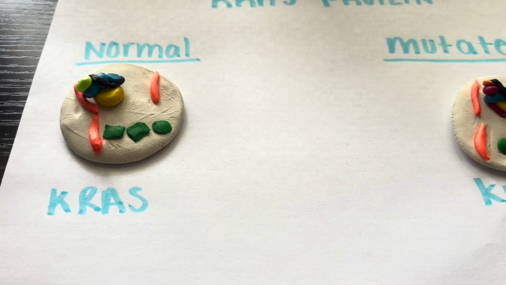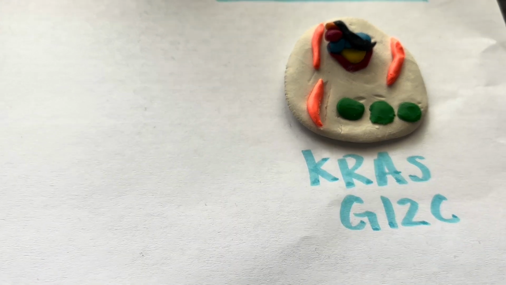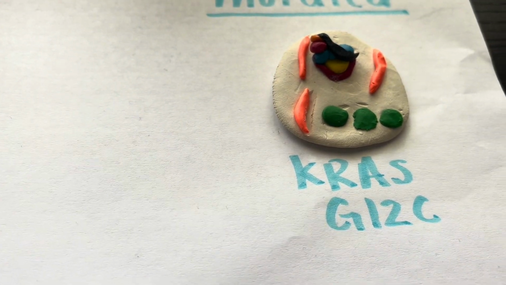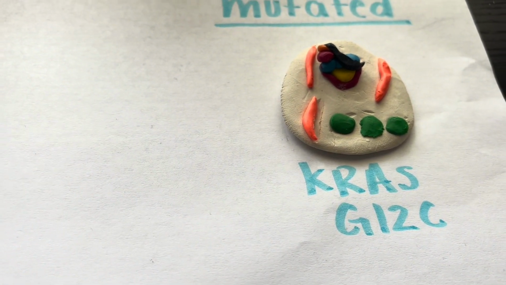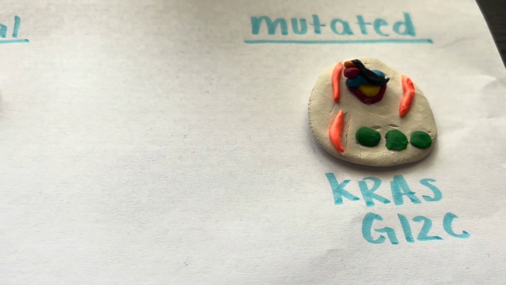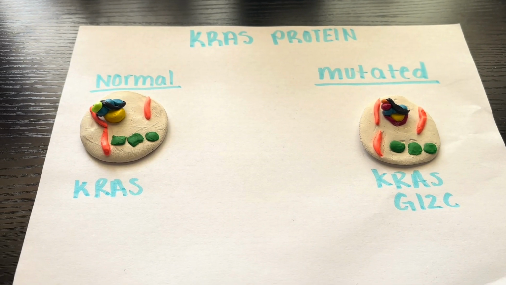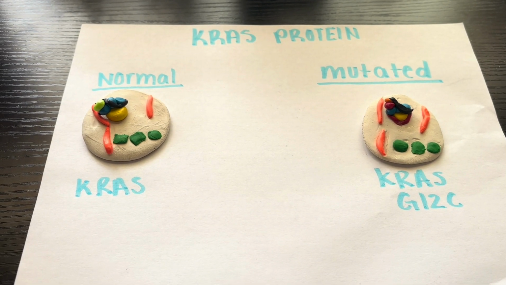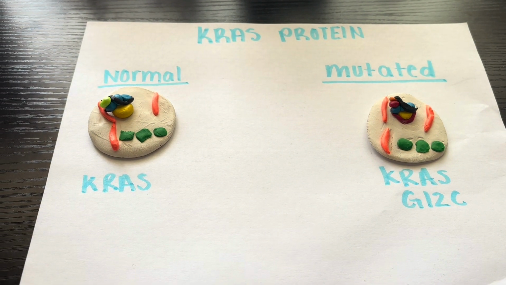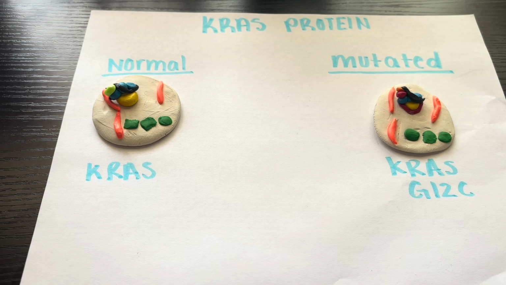And this understanding has led to the development of drugs specifically targeting the G12C mutation. It can also offer hope for patients with cancer driven by this molecular change. So overall, when you look at these two Kras protein models side by side, you can get a better understanding of the molecular shape, how it determines the function, and how a single change in the shape can have very profound consequences.